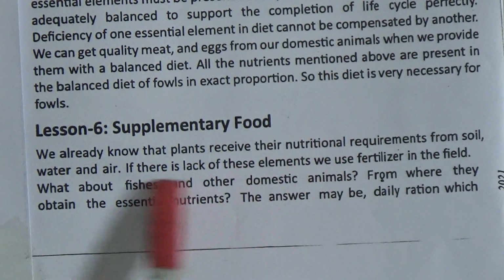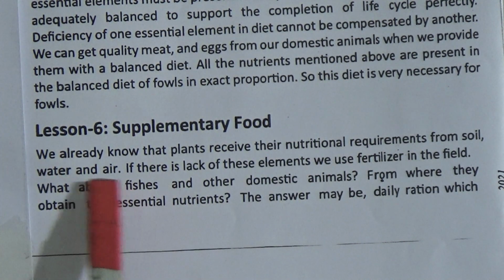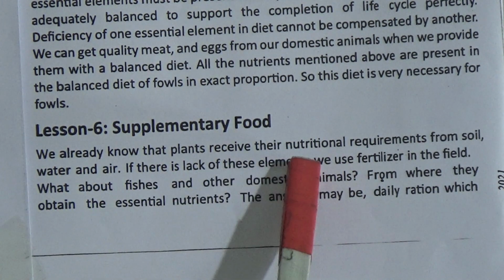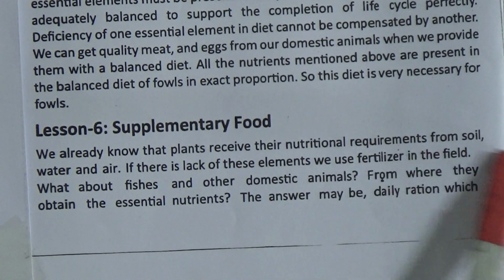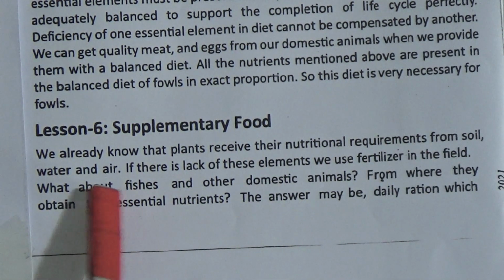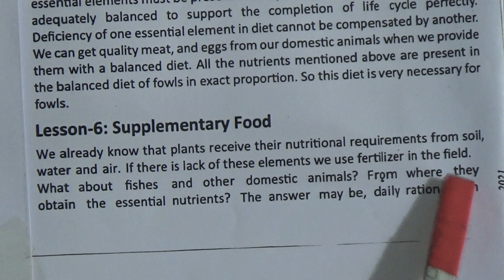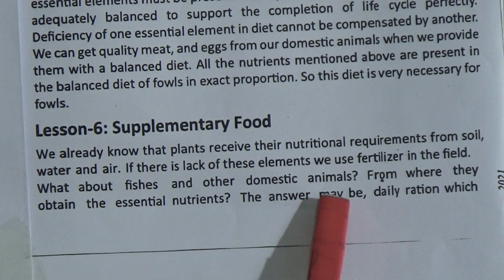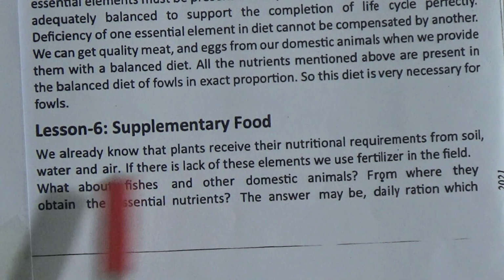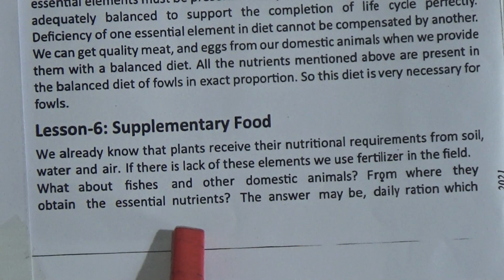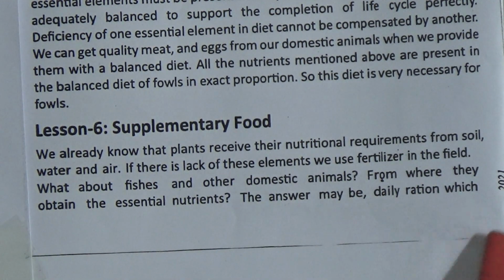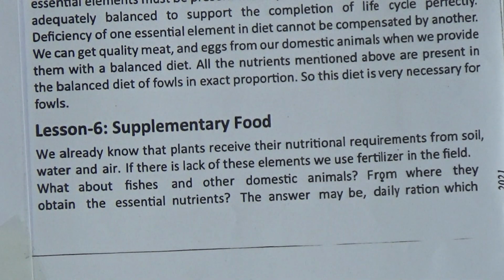Supplementary food. Lesson 6. We already know that plants receive their nutritional requirements from soil, water and air. If there is lack of these elements, we use fertilizer in the field. What about fishes and other domestic animals? From where do they obtain the essential nutrients? The answer may be daily ration, which includes fibrous food and food grains.